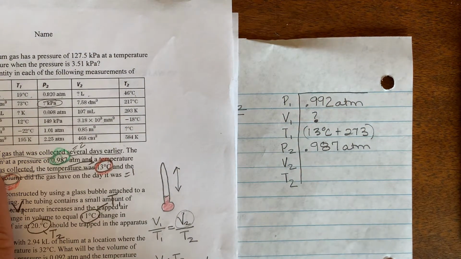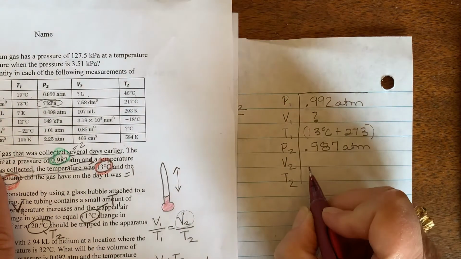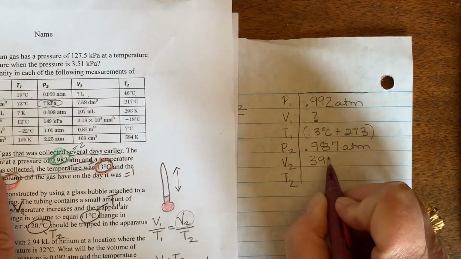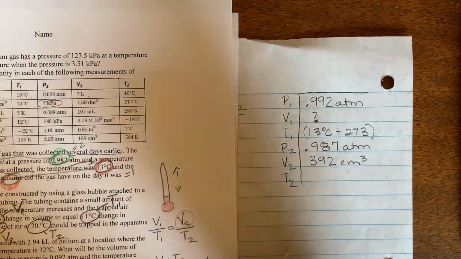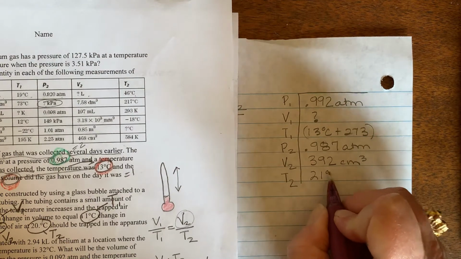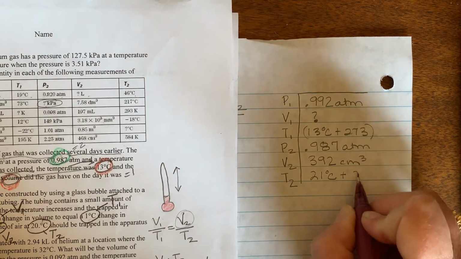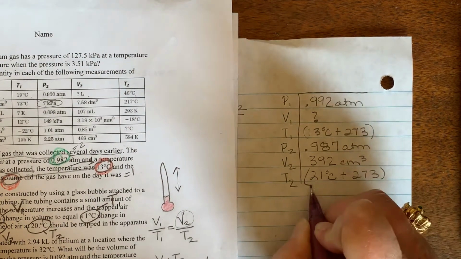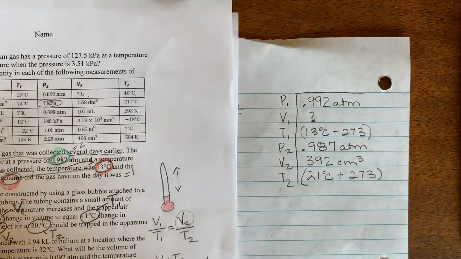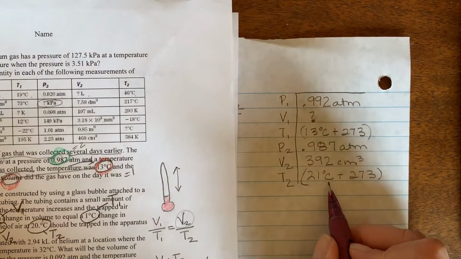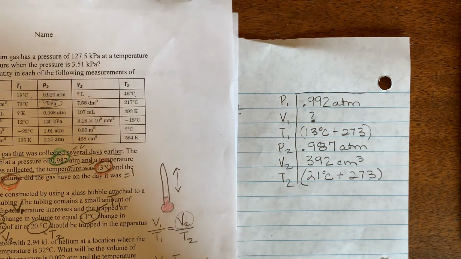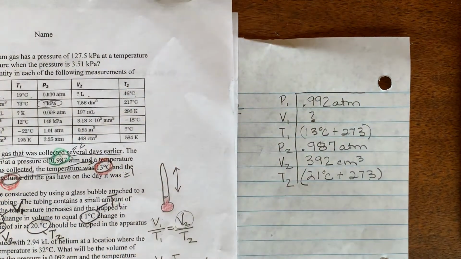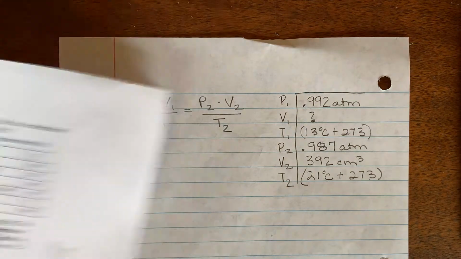And my volume 2 is 392 centimeters cubed. And my temperature 2 will be 21 degrees Celsius, but remember, we always want to get that converted into Kelvin when we're doing gas problems. So we'll add 273 to convert our Celsius into Kelvin as a rule. Okay, so now that we have our data table figured out, we can go back to our base equation.